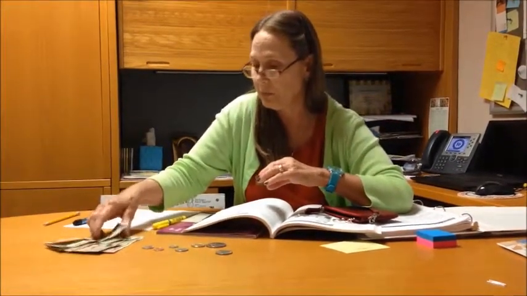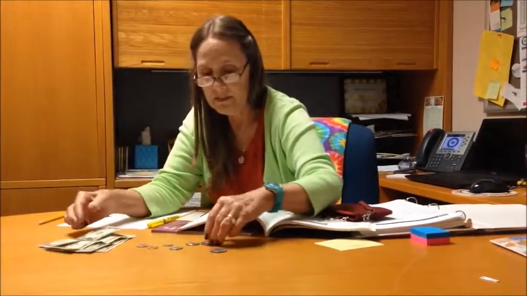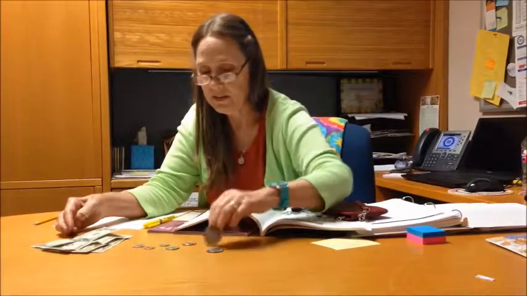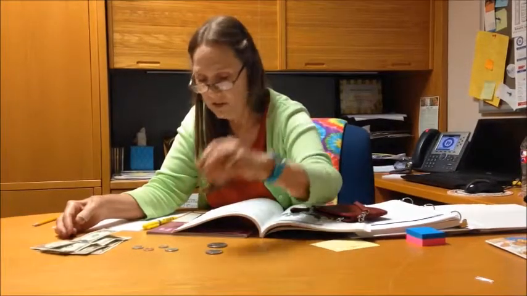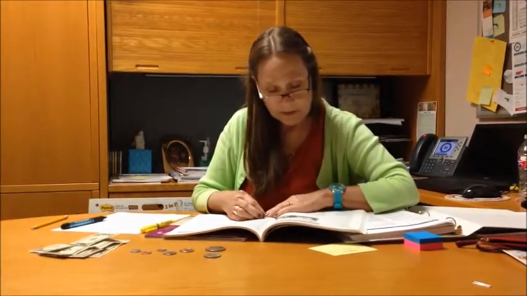And it's a good chance that a lot of your students haven't seen some of these denominations. The $2 bill is pretty unusual, as is some of the higher coinage, like the $50 and the dollar coins. So that's what I'm going to have for my opening activity. And then I'm going to look at the photo, because that's the first thing I'm going to do to introduce the activity.